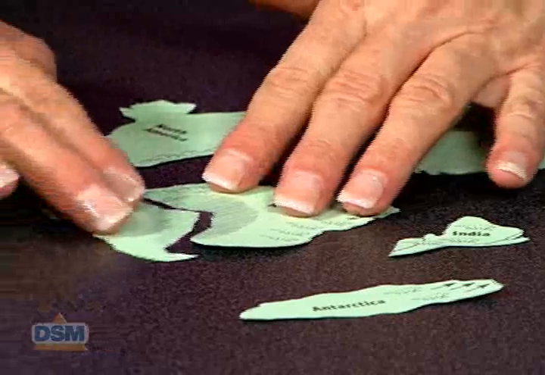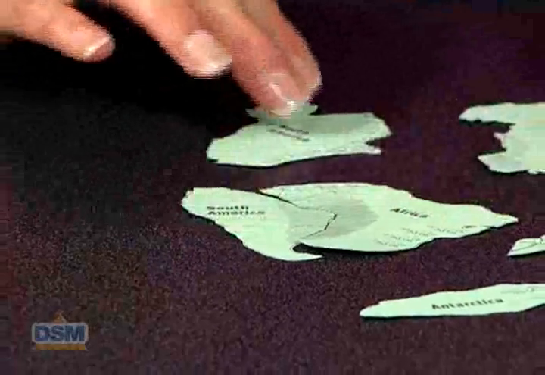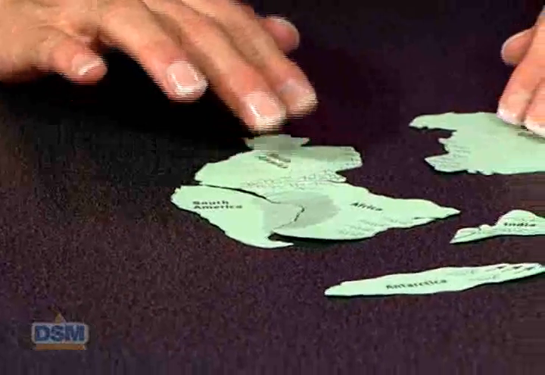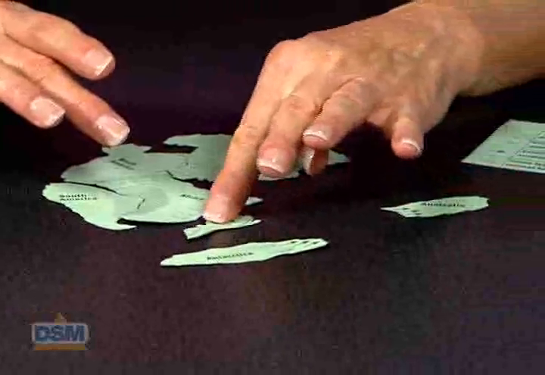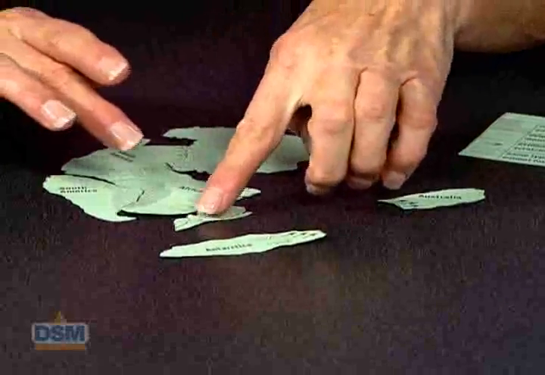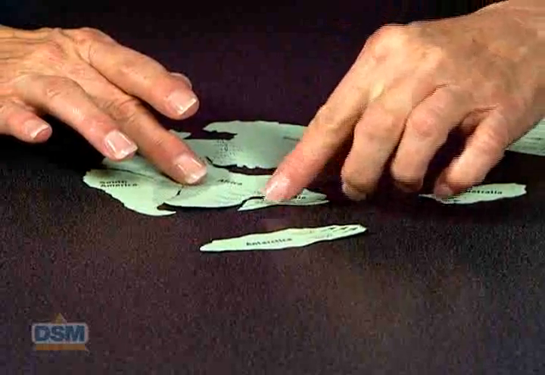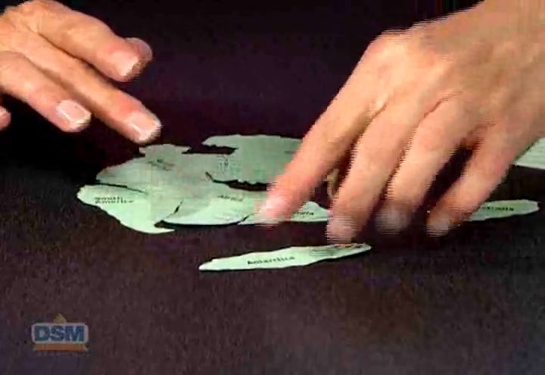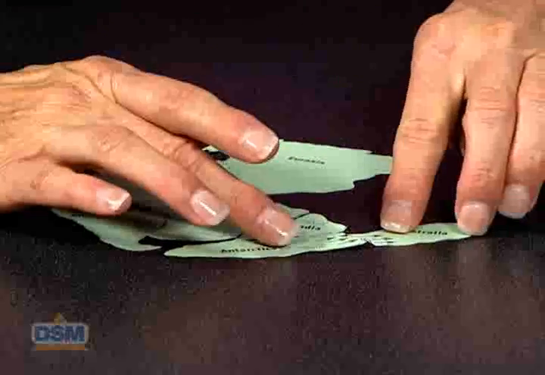Okay, so why don't we use those keys to help us put the pieces together and see if we have a better fit? Okay, well, that's a perfect fit. That's the type of rock and mountains. And this is the same type of fossil for the animal. There we go. Yeah, that fits pretty good.